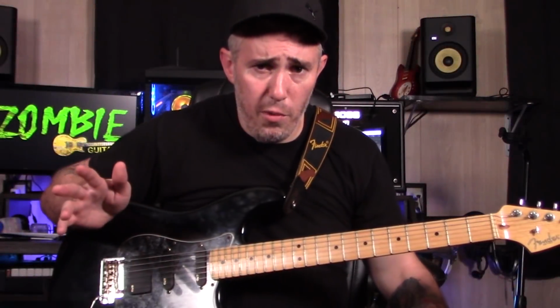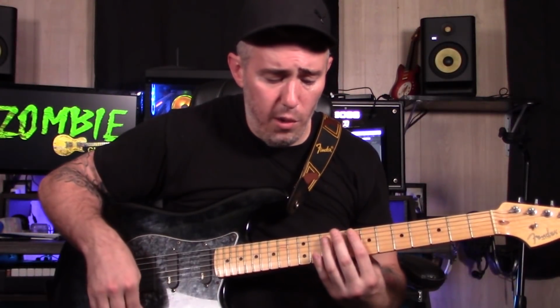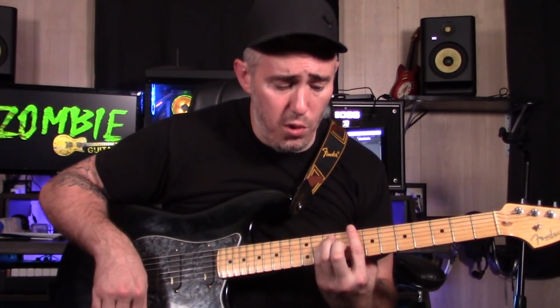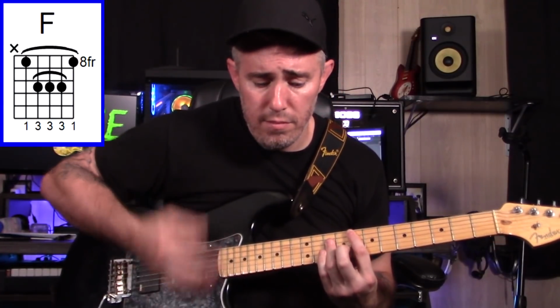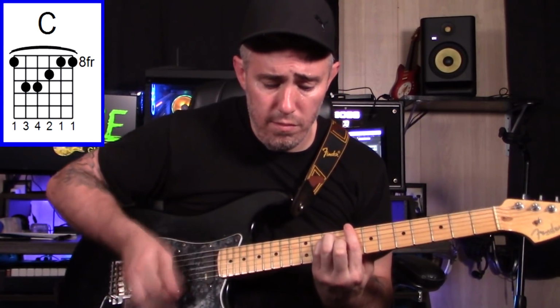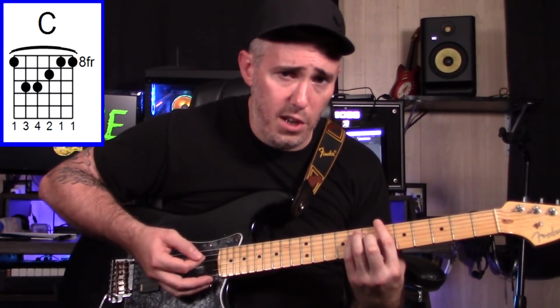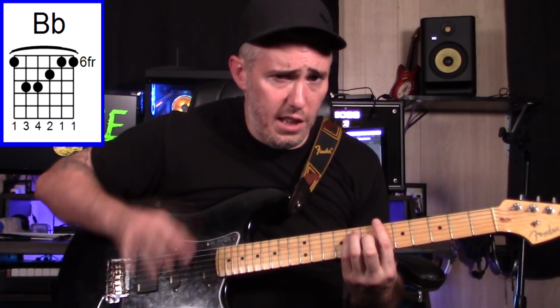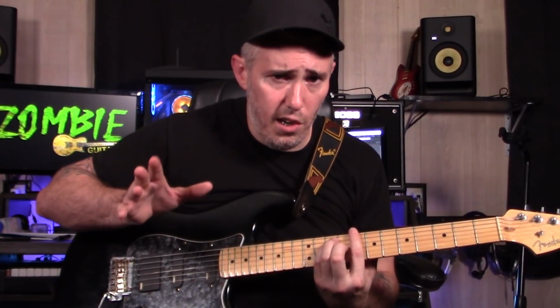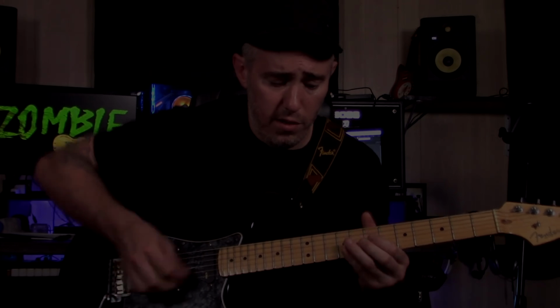All right, fill number 5 is played over that part where it's F major chord to a C major chord to a B flat major chord. So this fill takes place over the C major and B flat major.